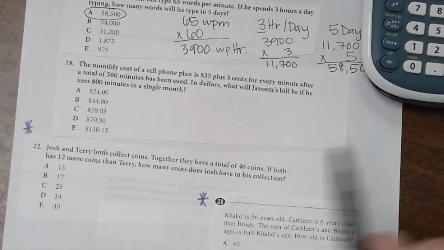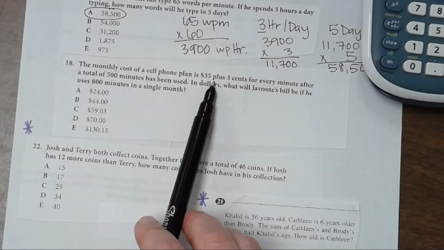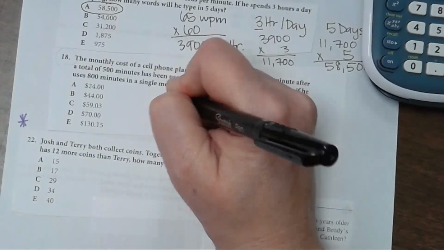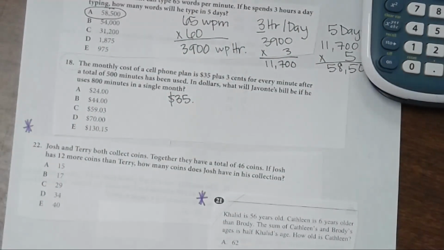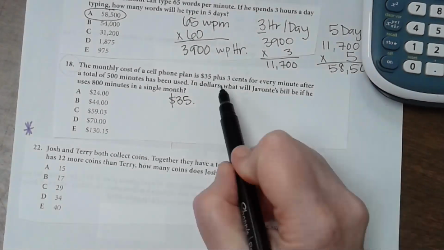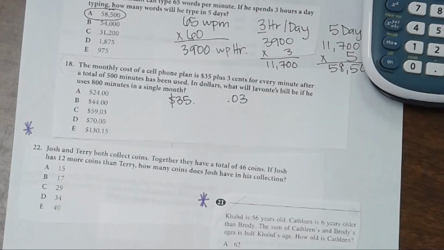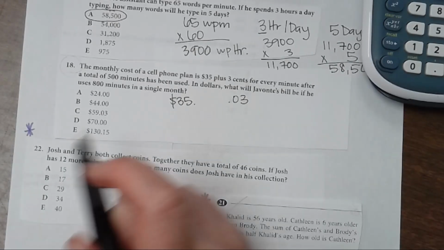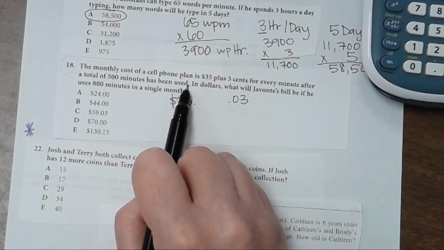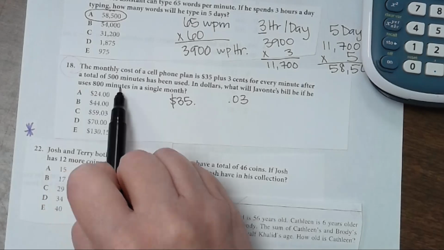Number 18, the monthly cost of a cell phone plan is $35. That's the flat fee. It doesn't call it that here, but he's going to have to pay $35 no matter what. Plus 3 cents. Well, this is how we're going to enter 3 cents in the calculator, so I'm going to go ahead and write it like that. For every minute after 500 minutes have been used. In dollars, what will Javonte's bill be if he uses 800 minutes in 1 month?